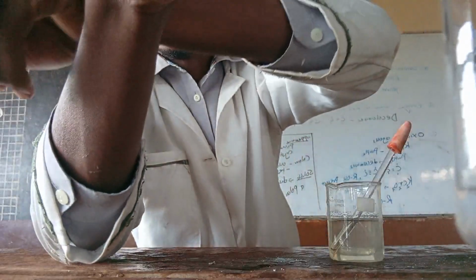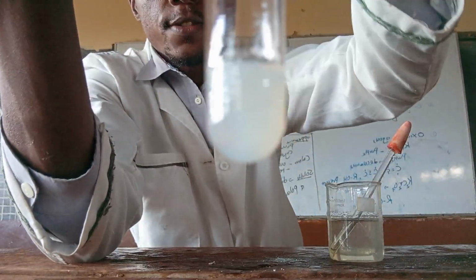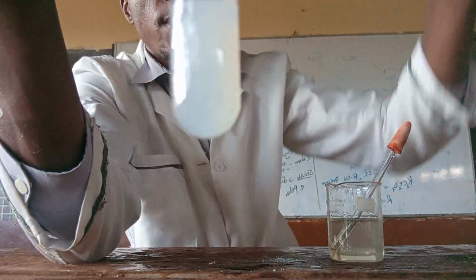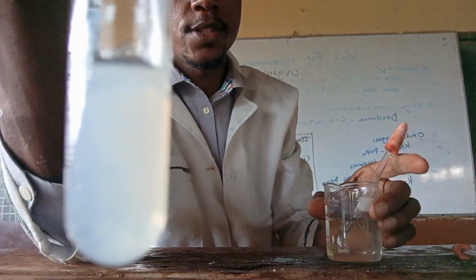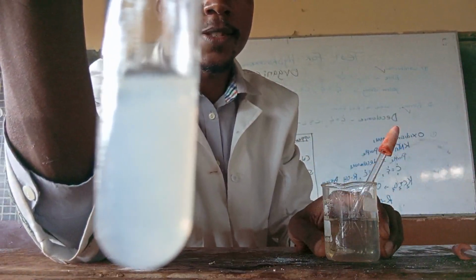Till excess means you add as much as you can. Till excess. That one will never turn. That is, a white precipitate formed in few drops, soluble in excess.